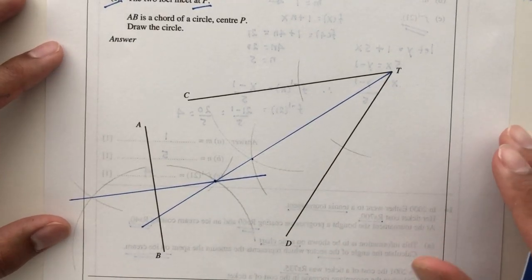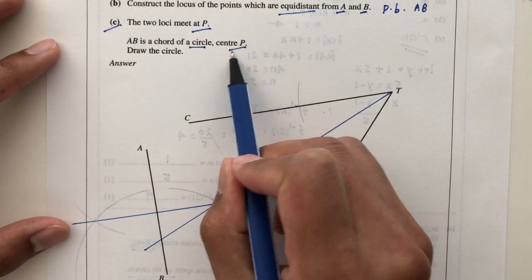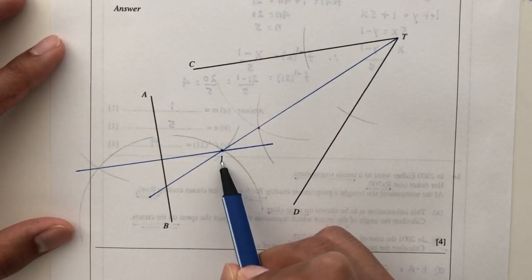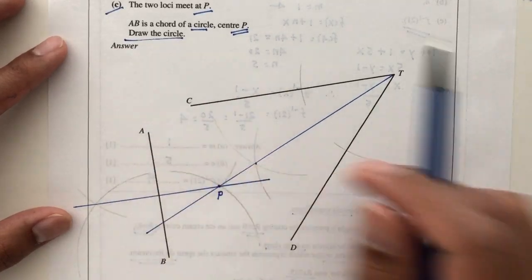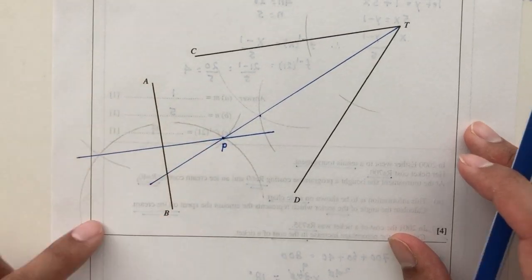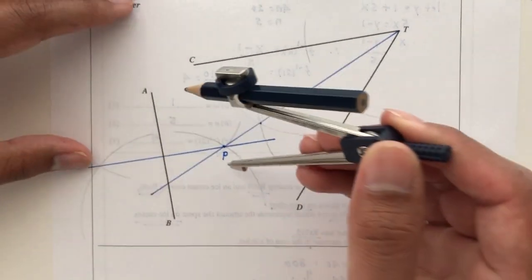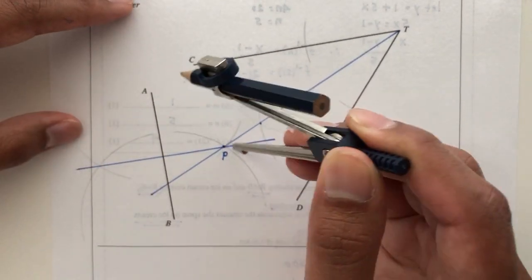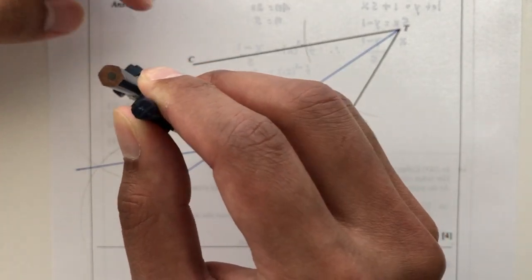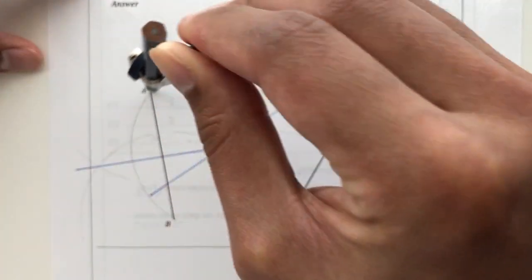Great. Now it says AB is a chord of a circle, center P. This is center P. P will be the center here. So draw the circle. If this is the chord AB, it means that AP and PB will be the radius. So let's go to the point P, and we have to go to point A. That will be the radius of the circle. So now let's just draw your circle.